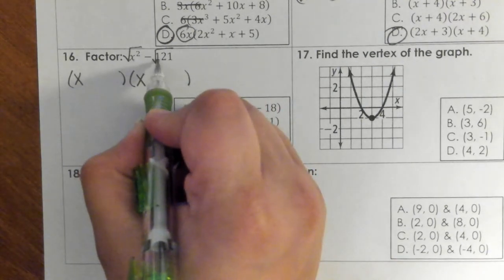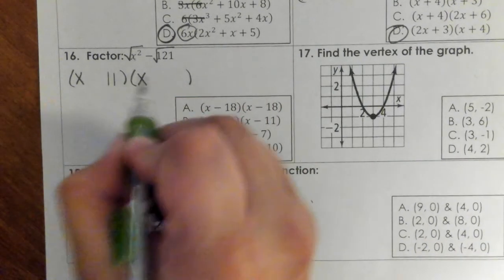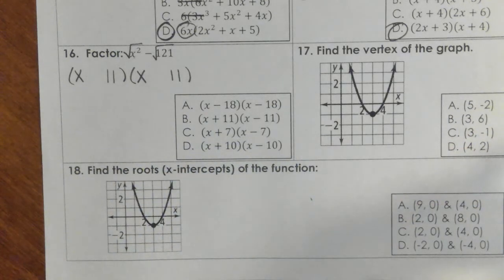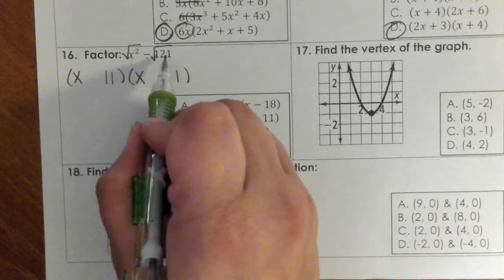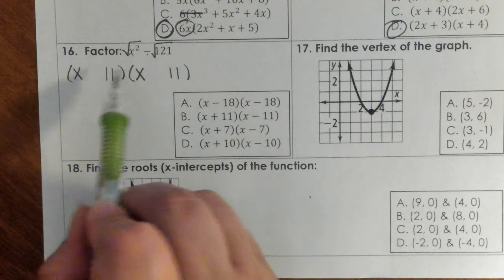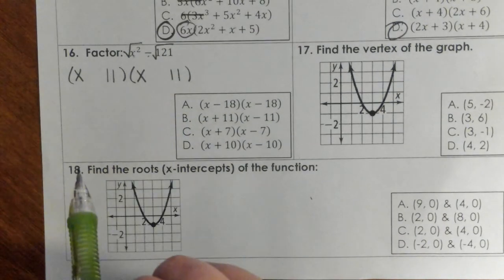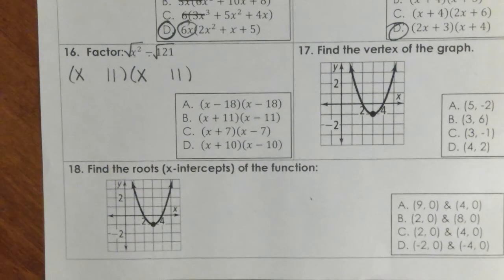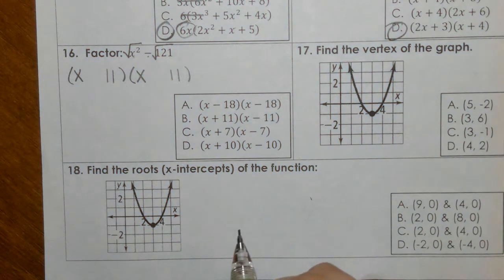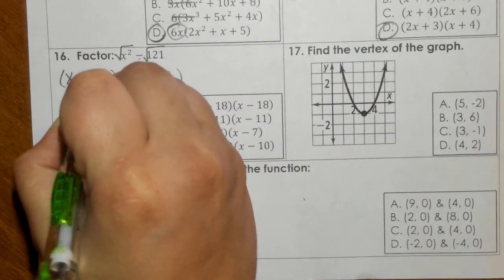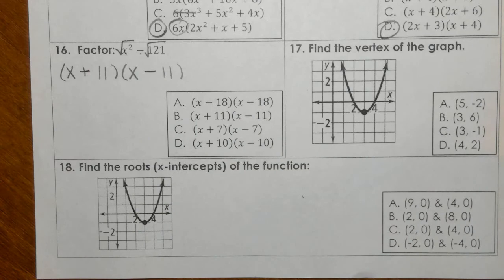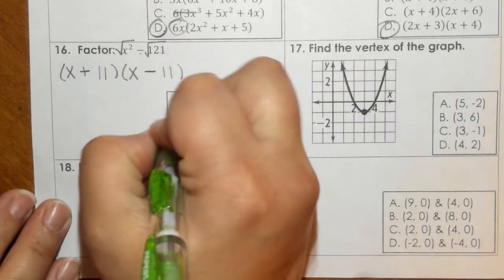The square root of 121 is 11. Now, because there is a minus 121, when I take 11 times 11, I need to get a negative 121. Okay? So this would be plus and minus, which then goes with letter B.